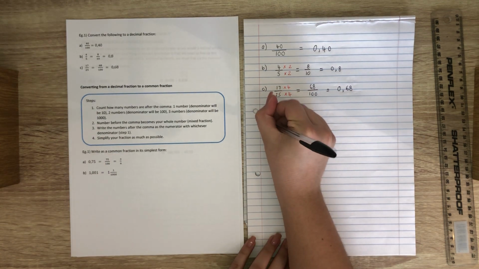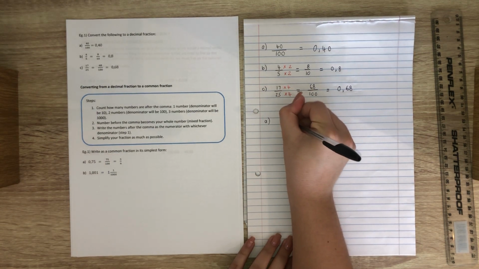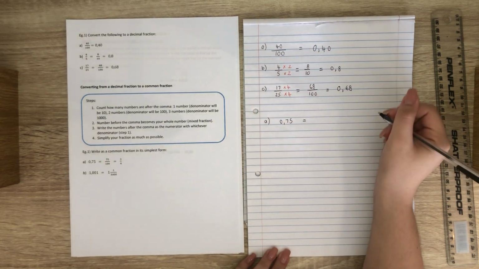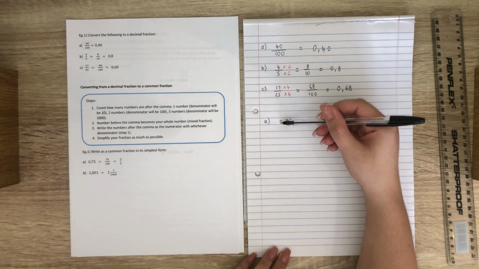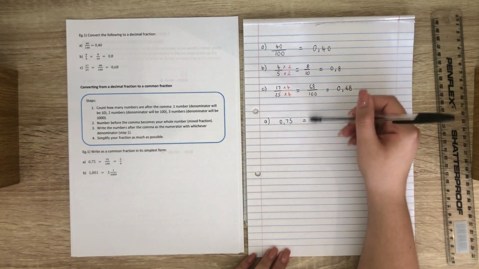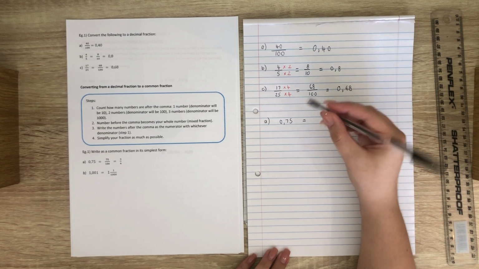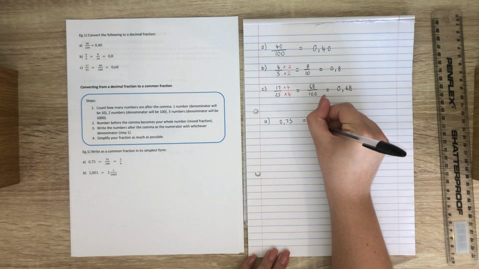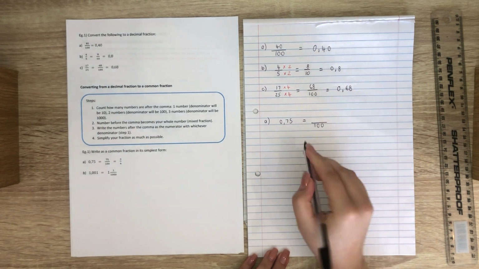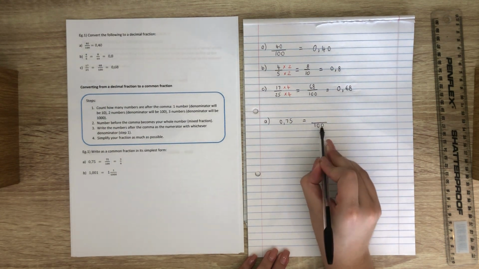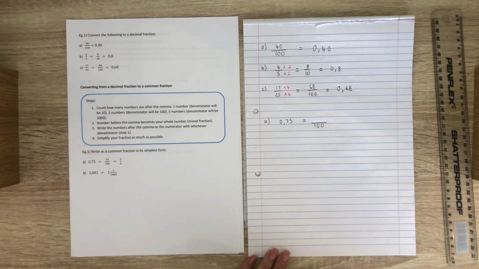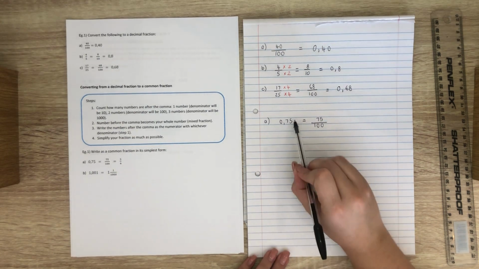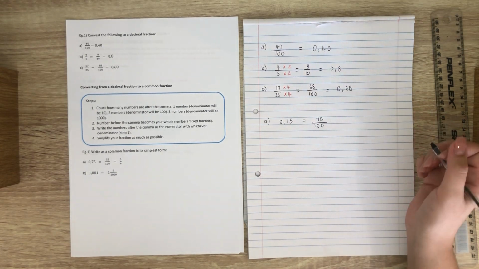So if we look at the first one, I've got 0,75. Right, first thing, do I have a whole number? My whole number is 0, so I'm not going to be working with a mixed number. I've got two numbers after the comma, which means my denominator will be 100, because two numbers after the comma means 2 zeros in my denominator. And my numerator is 75. Whatever's after the comma, that becomes your numerator.